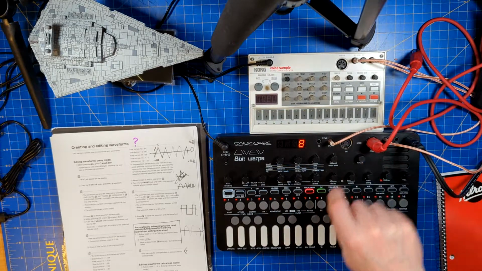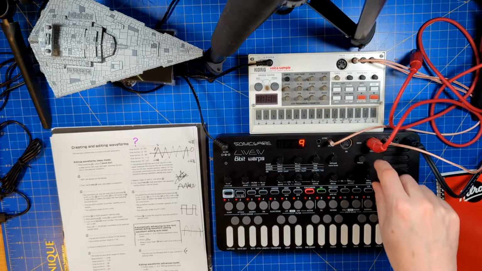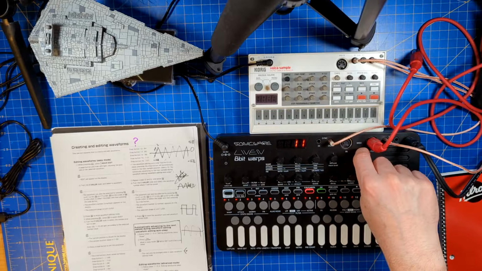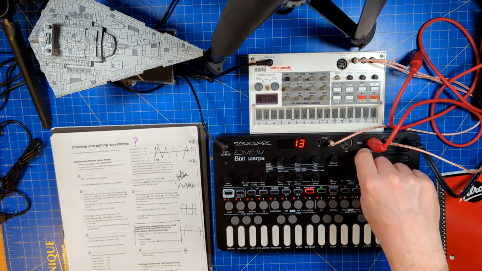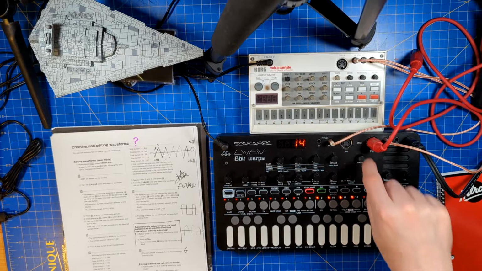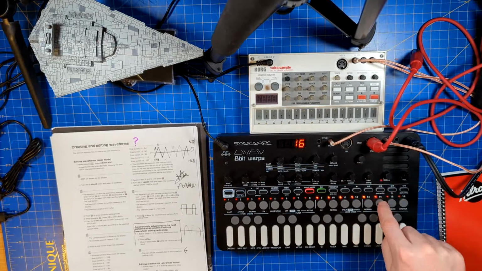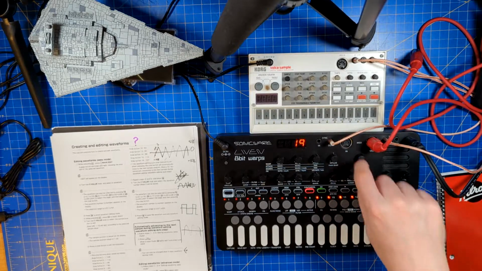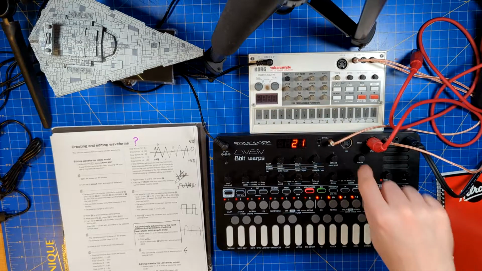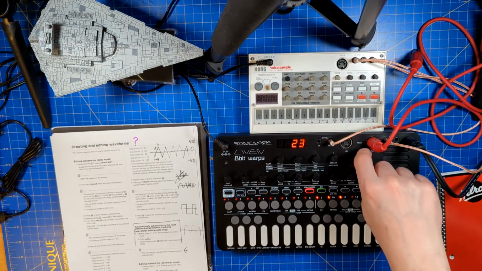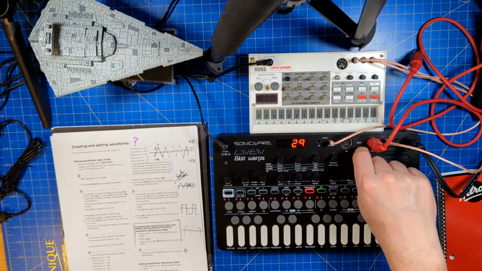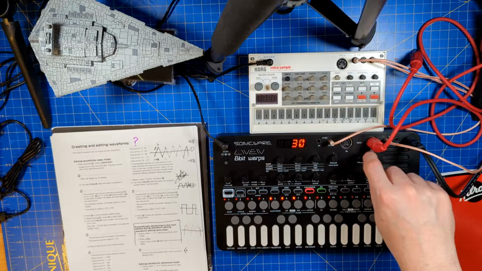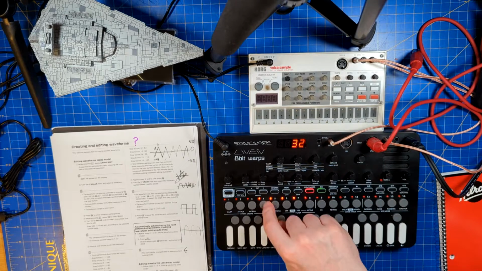So you can see, now I'm at neutral at step 9. Step 10, we're going to start going up the wave. And I just got to do this for all 32 steps. I think this will make a sine wave. We'll see in a second here. It's not going to work perfectly, but it should be fairly close.